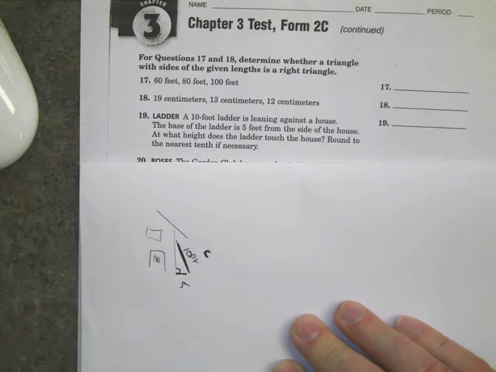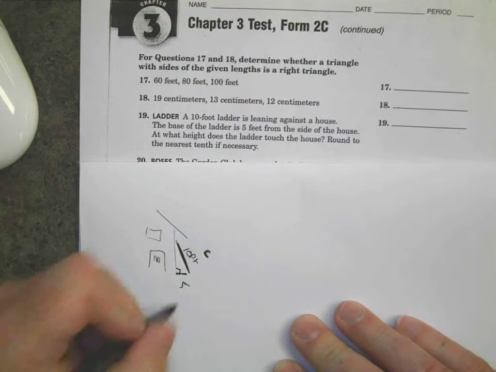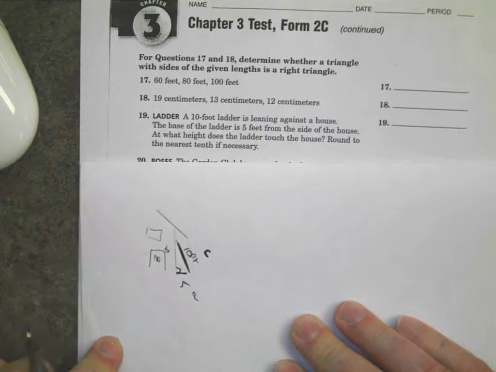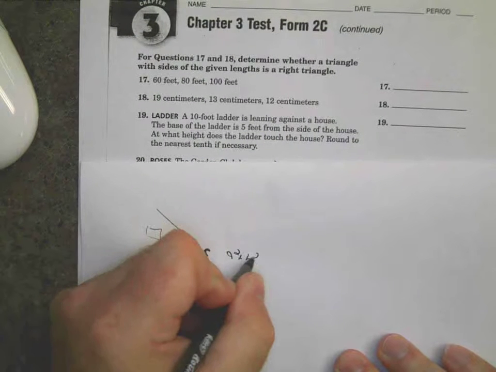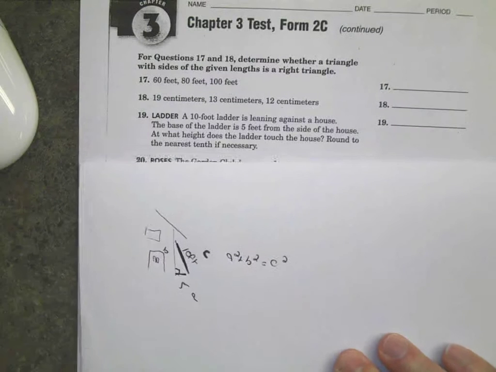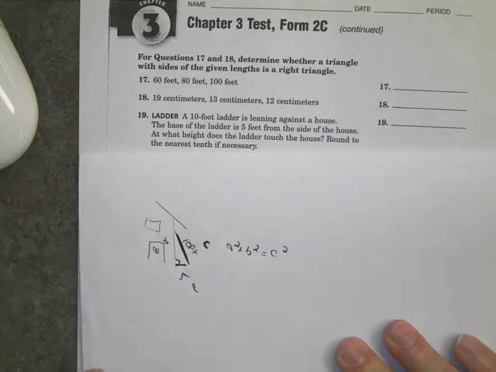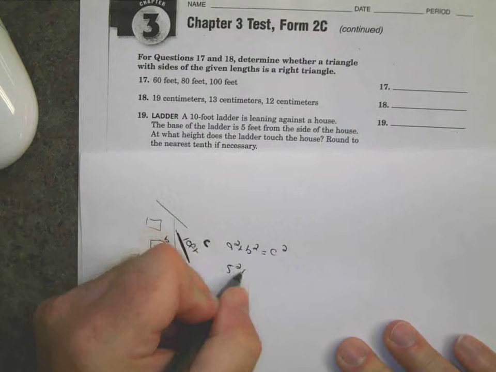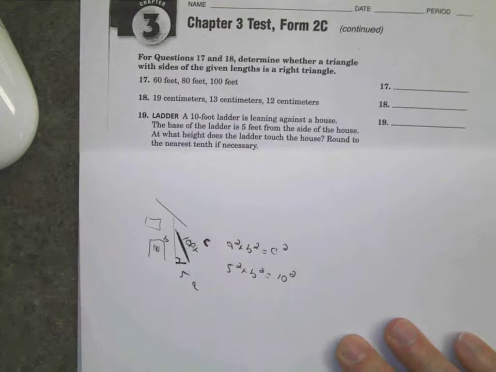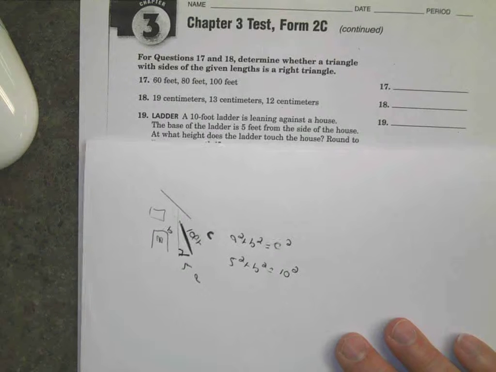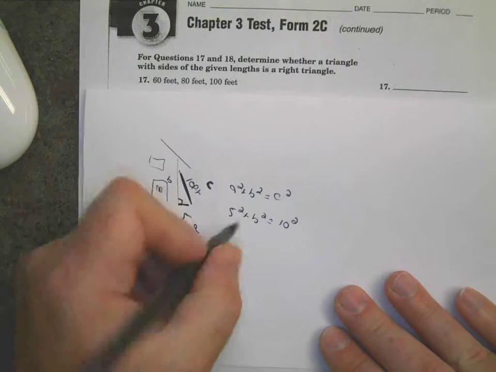Obviously, 5 is, who can raise their hand and tell me what 5 is? A. This is B. Now, this becomes a question that is solvable with A squared plus B squared equals C squared. If I'm not on the screen, just give me a yell every once in a while. A is going to be 5 squared plus B squared equals 10 squared. It's awesome when they give me numbers that are more workable. 5 squared is 25.